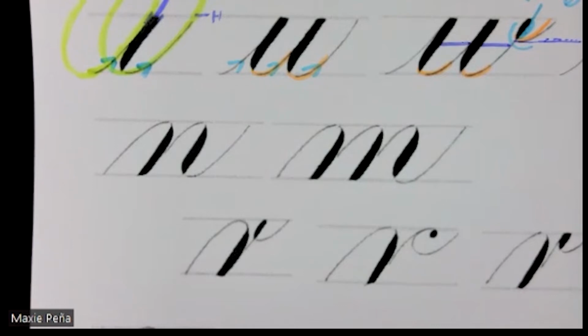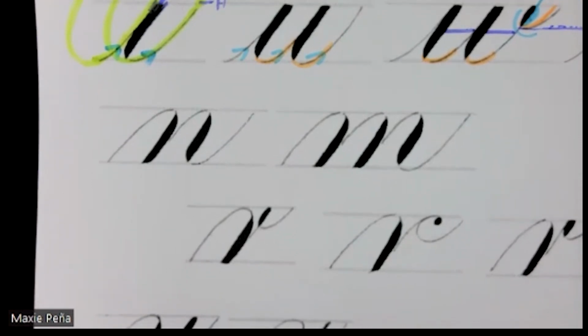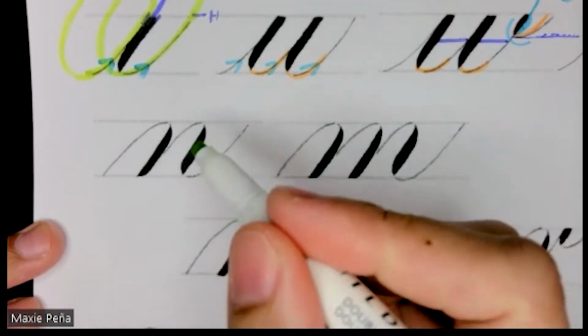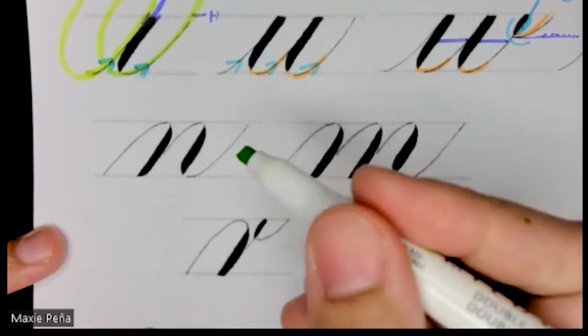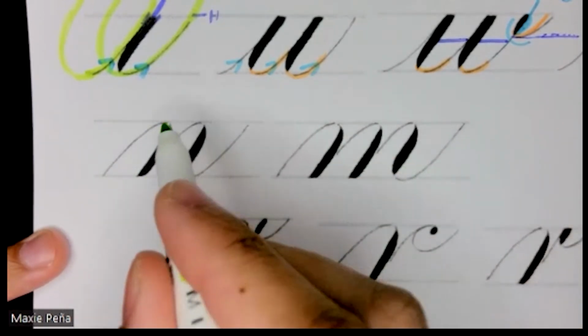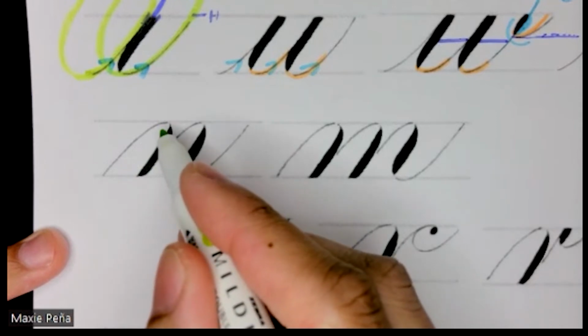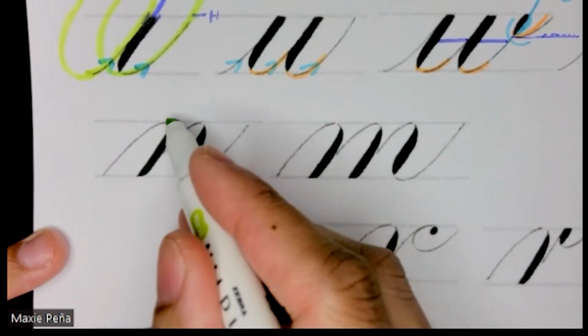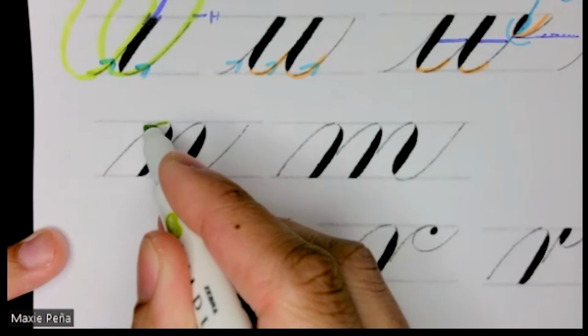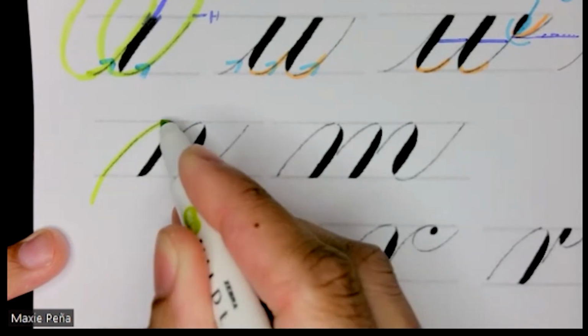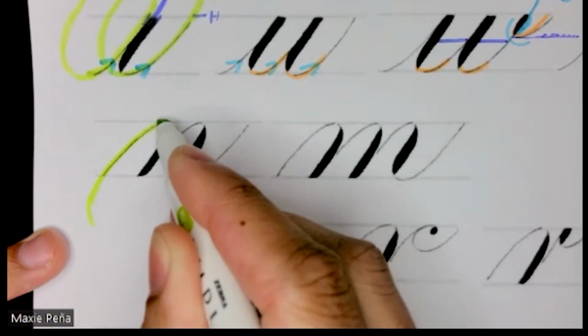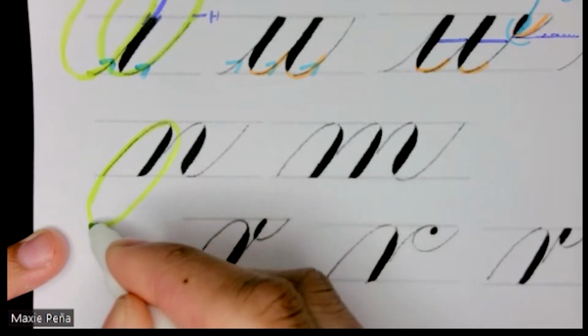All right, so your N here, if you turn your letter I upside down, try to replicate that same curves and that same heft and also the same negative space. So if I were to draw an oval here, ideally it's the same oval as what we used earlier.